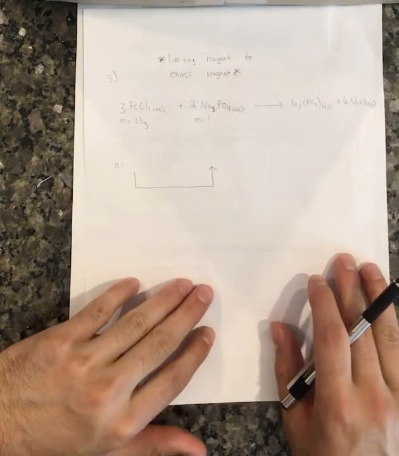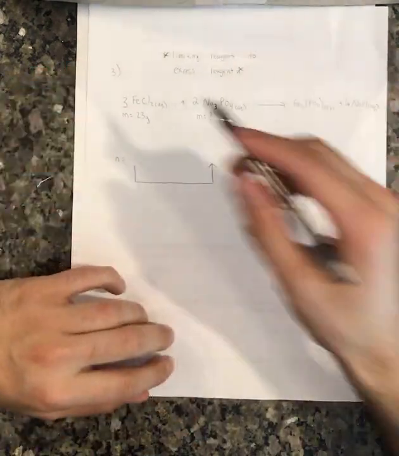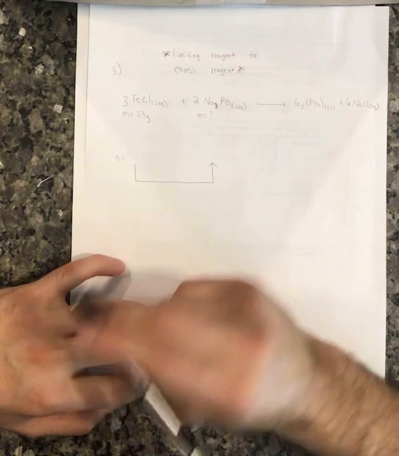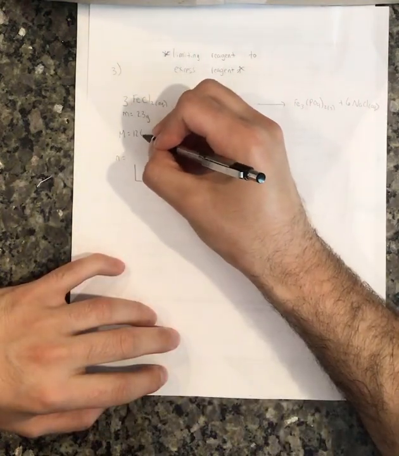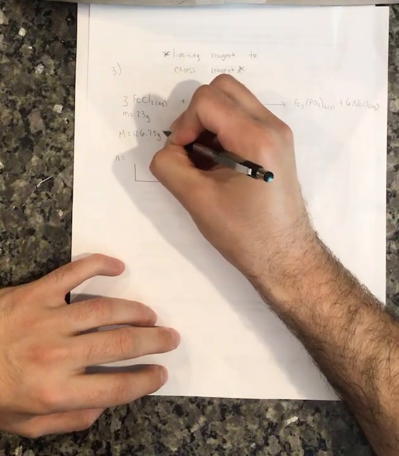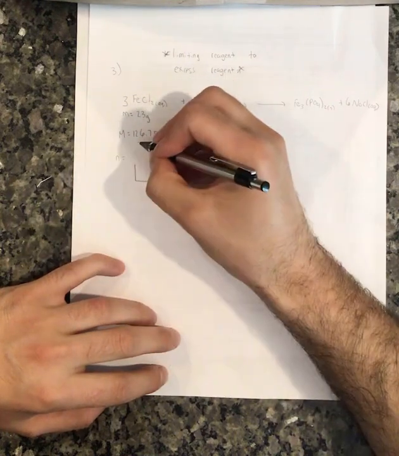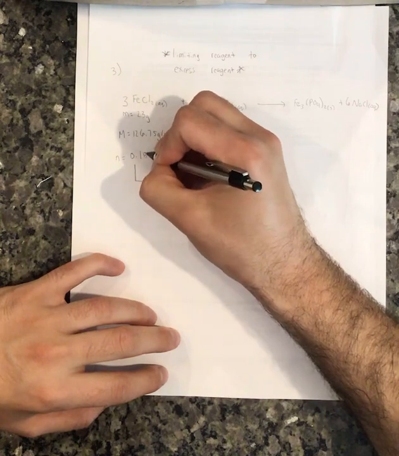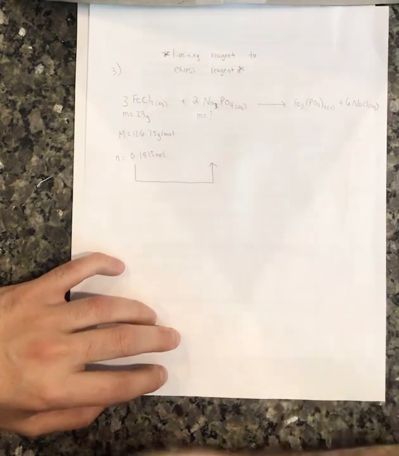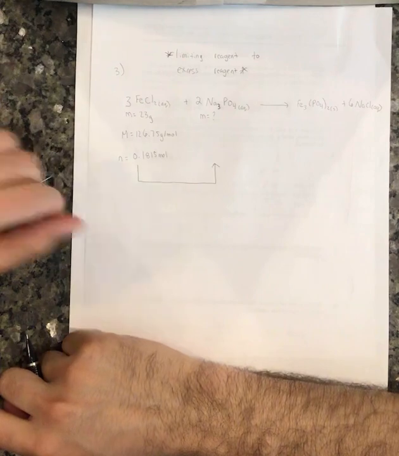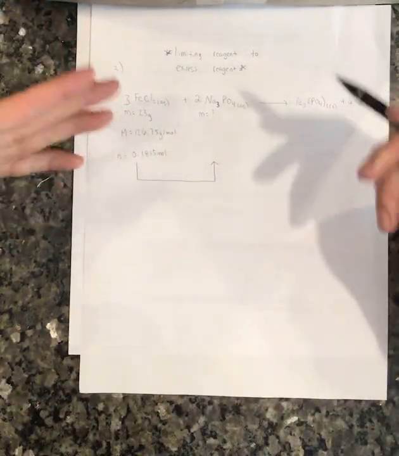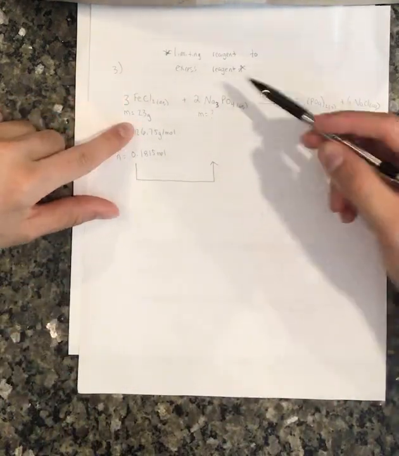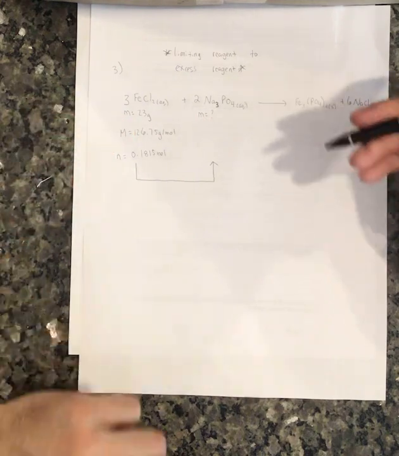Okay, so let's go back and do this question here. We're given this mass of 23 grams. We know that our molar mass is 126.75 grams per mole. And we know that we have this many moles. Once again, all these numbers are staying the same. Now, we don't have to do limiting reagent because we're not trying to figure out which one we're using up. We already know this is our limiting, and we already know this is our excess. So we don't have to do that.